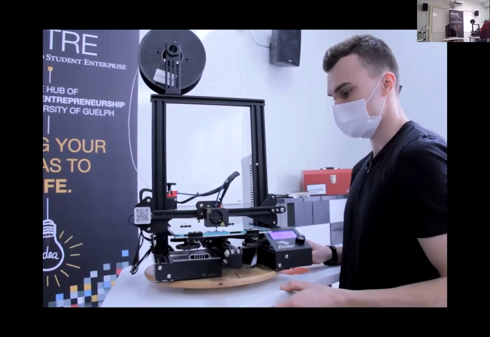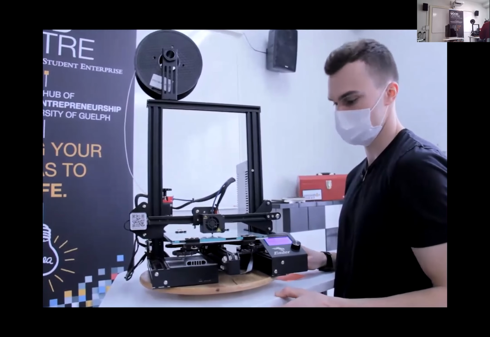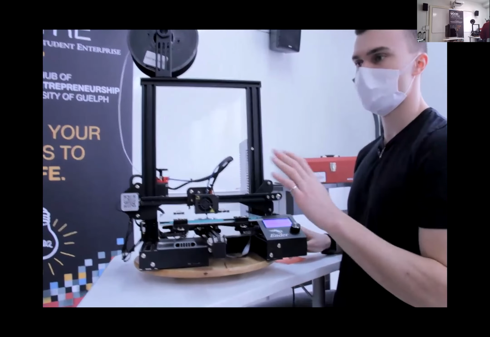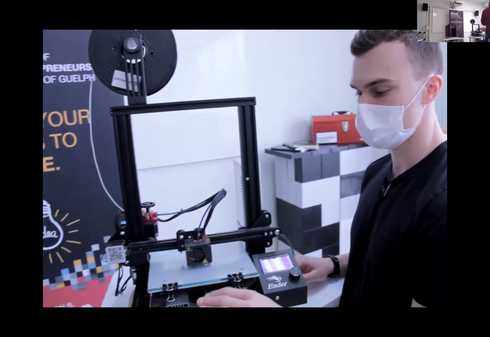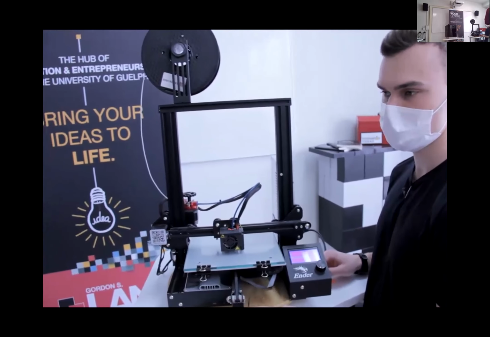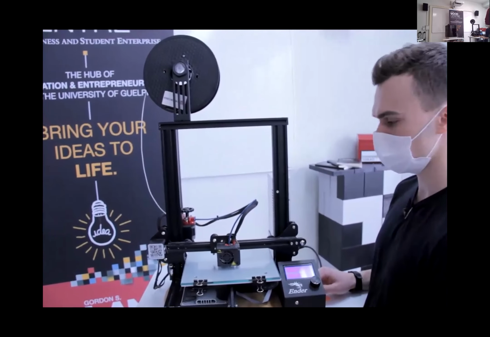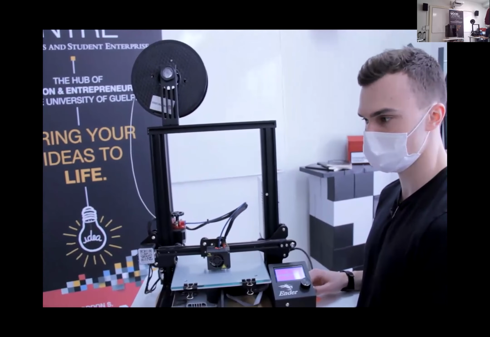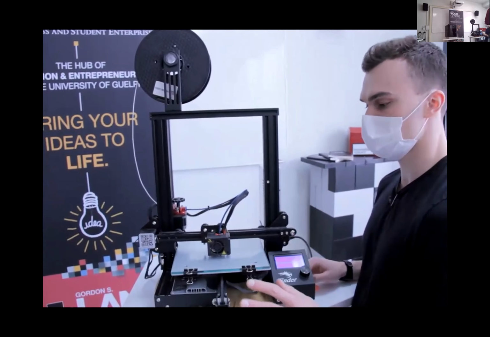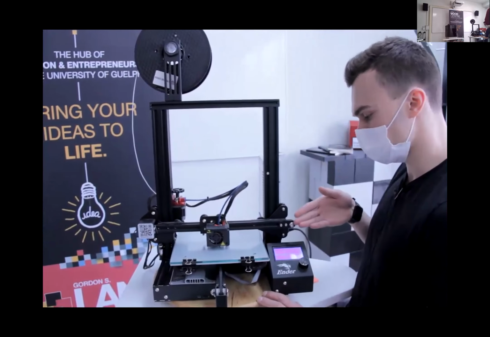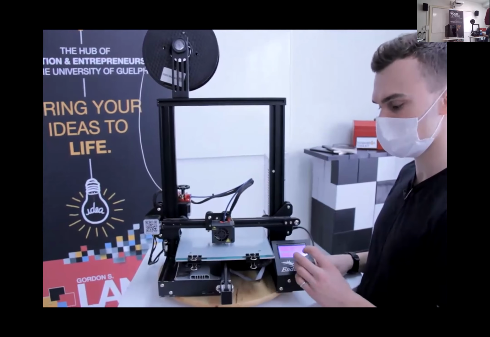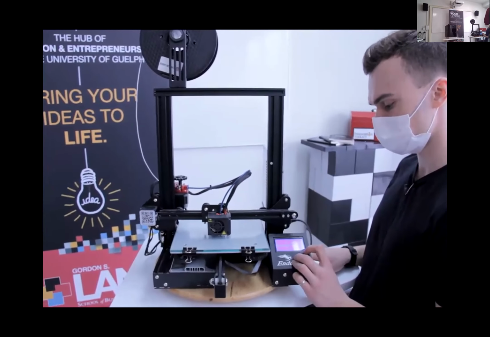So let's start with preheating our printer. So this is the same kind of process on all printers. And the reason we want to preheat it is just because it takes a couple minutes. So it's best to start to preheat our printer, then maybe go load our file onto an SD card, which I'll talk about later, and then we can load it onto the printer. But I always like to start off with preheating my printer.